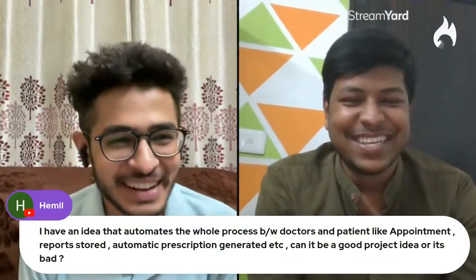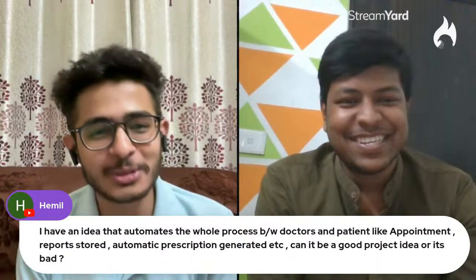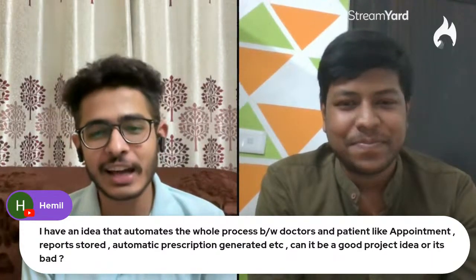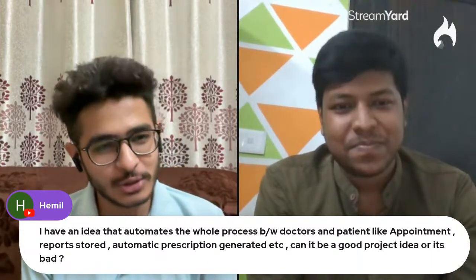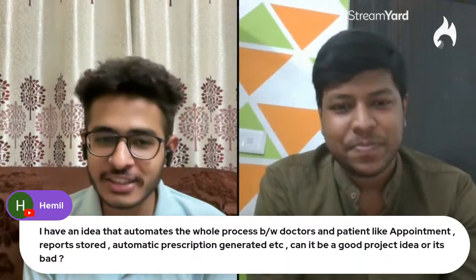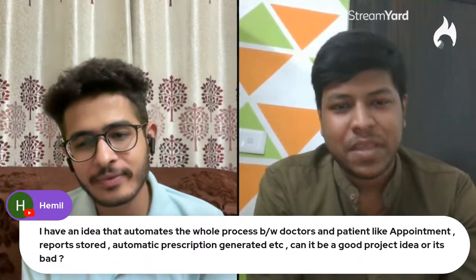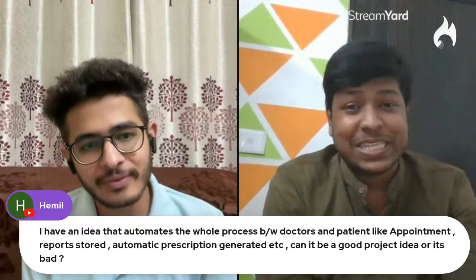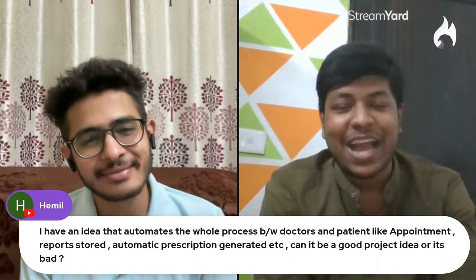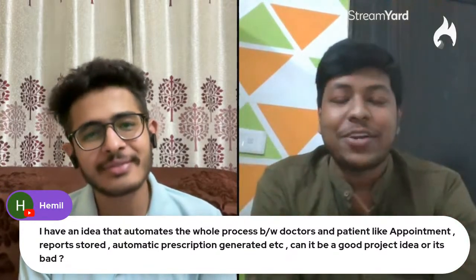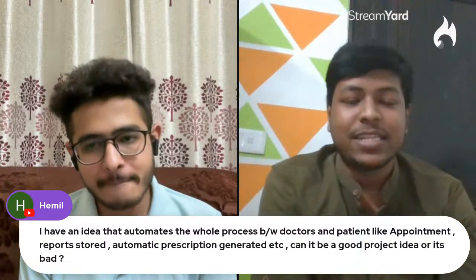I have an idea that automates the whole process between doctors and patients, like appointments, reports stored, automatic prescription generation. Can it be a good project idea or is it bad? See, no project idea is good or bad. Again, I don't want to be very generic, but talking about your specific problem statement, this is a good idea.